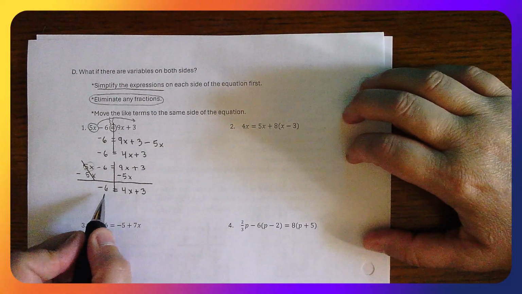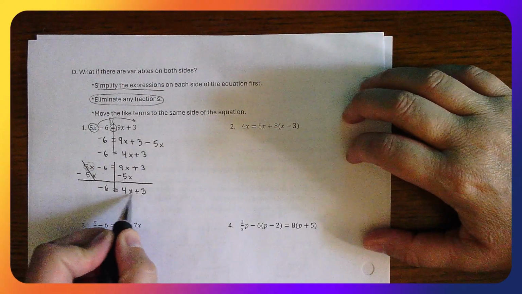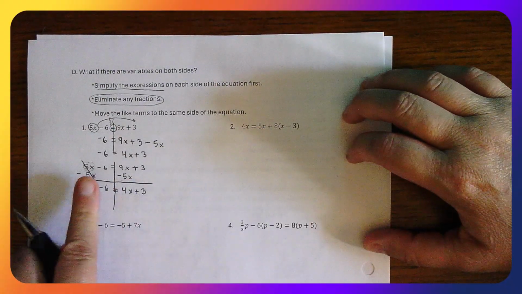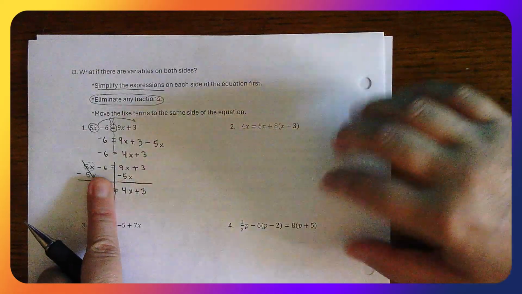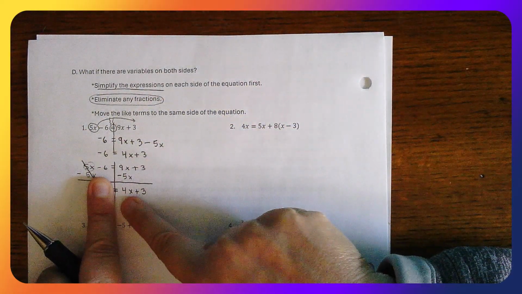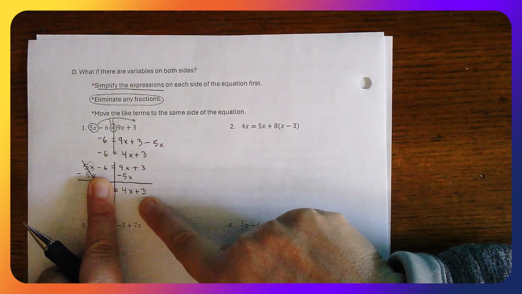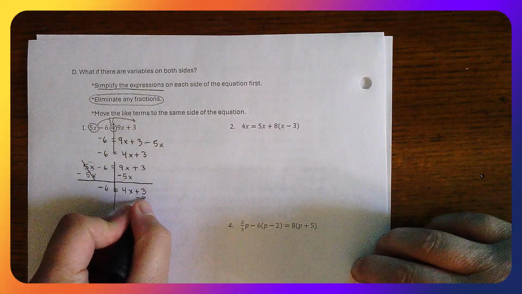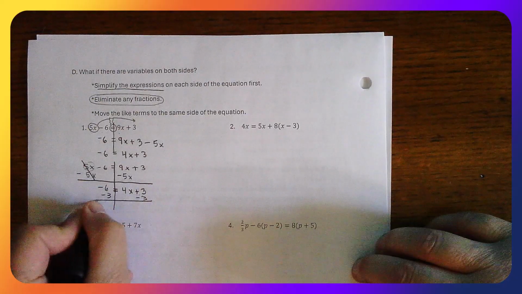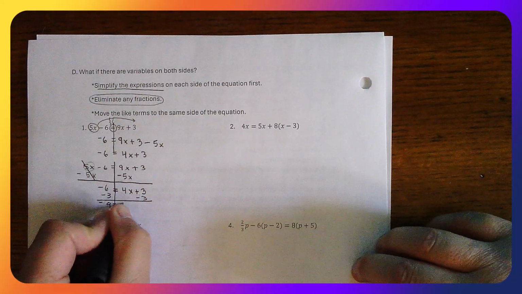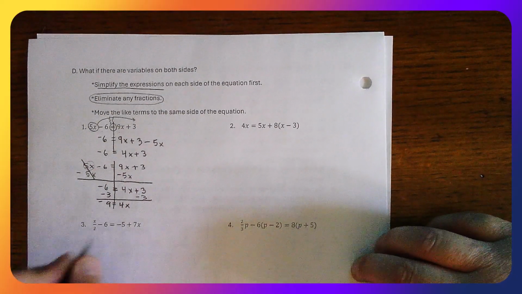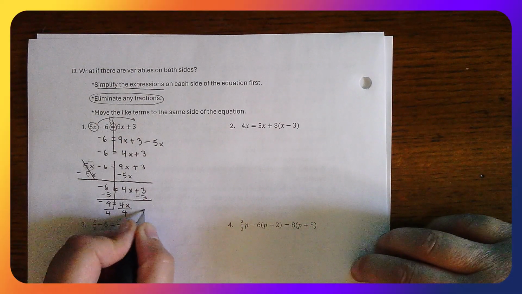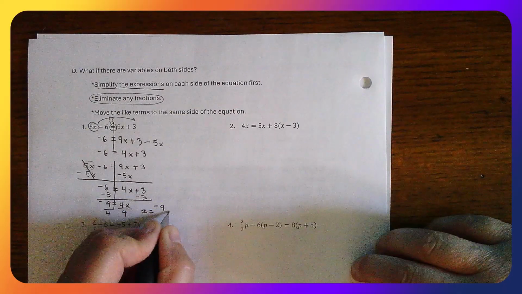All right, let's continue. We have negative 6 equals 4x plus 3. So we're going to get rid of this plus 3. We don't care what's going on over here. We want to get x by itself. We need to get rid of the 4 that's being multiplied, the 3 that's being added. Which one would you do first? The minus 3. That gives you negative 9 equals 4 times x. And divide by 4. And you get x is equal to negative 9/4.